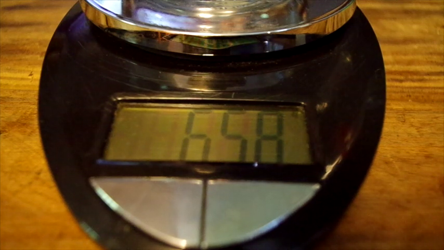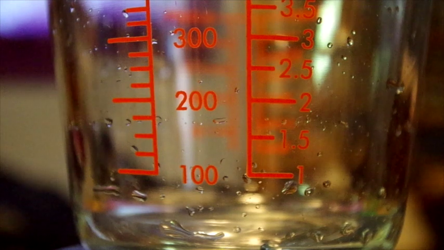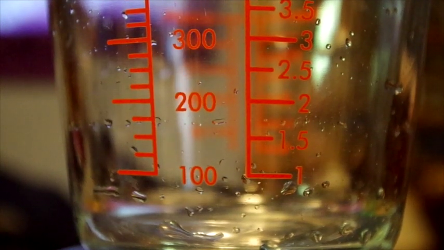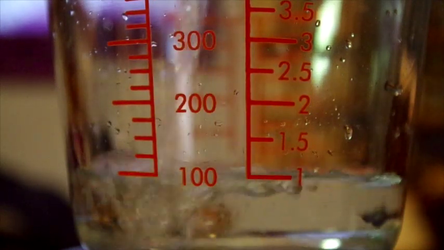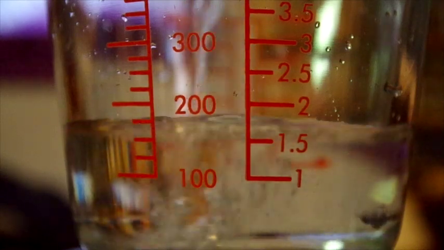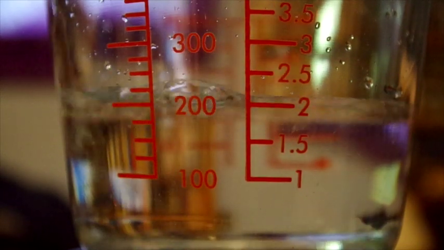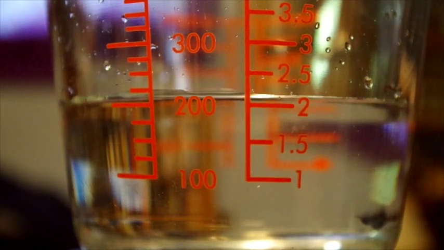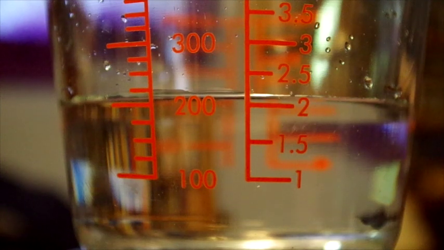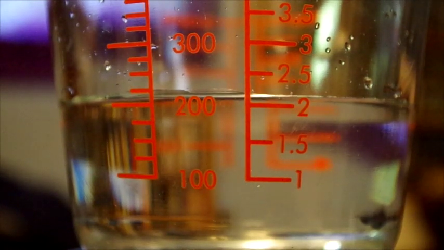Then we will adjust the camera so that we can see the meniscus of the water that we are about to pour into the beaker. And then we will pour water in until the meniscus reaches one of the demarcation lines on the side. I'm going to shoot for somewhere above 200 milliliters. And after a bit of trying, I will get to approximately 275 milliliters.